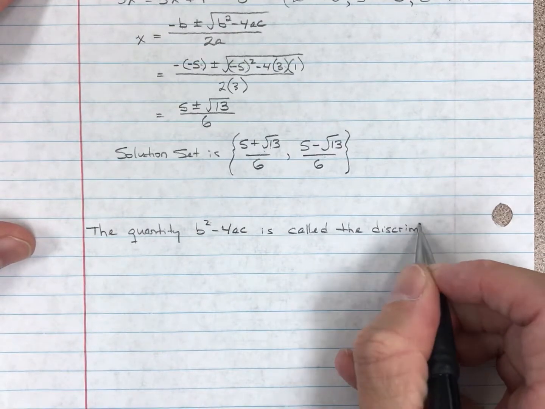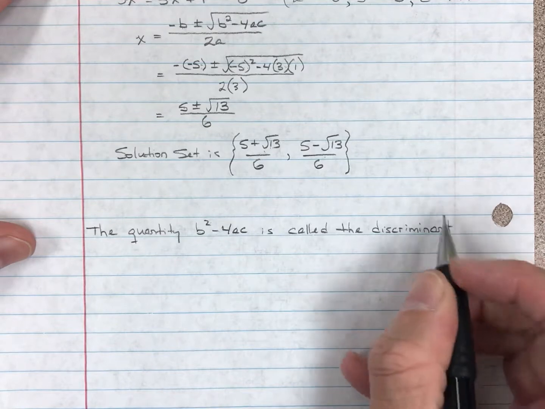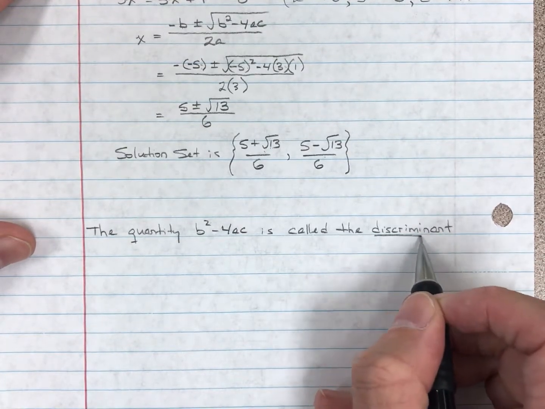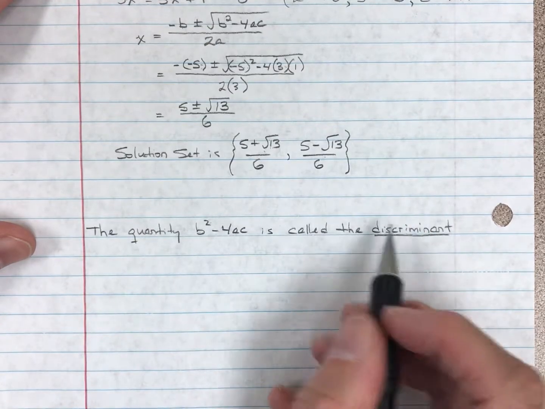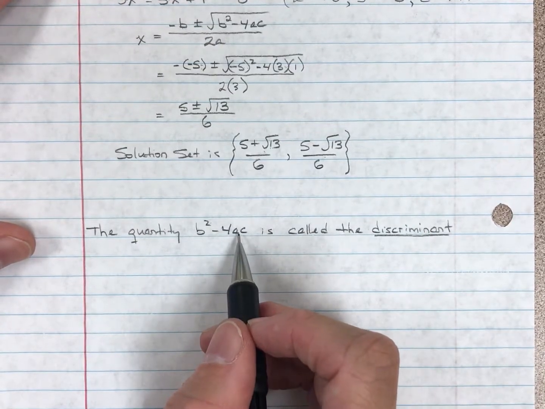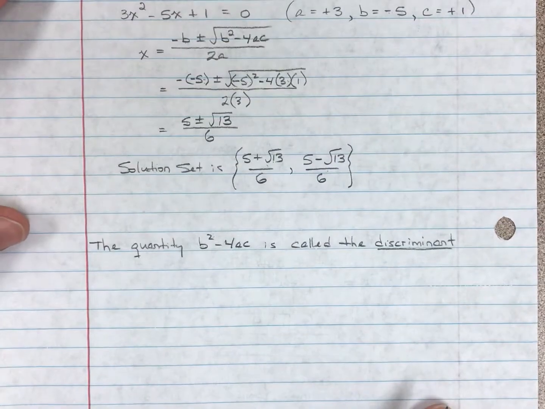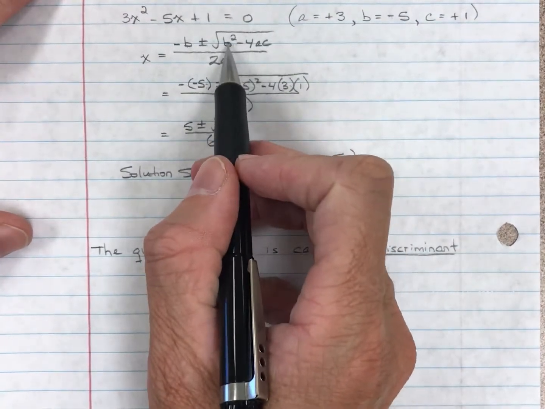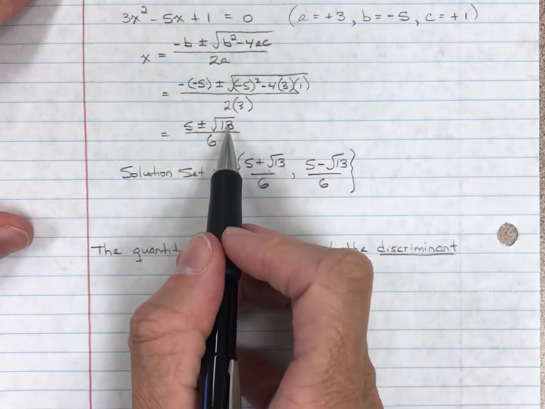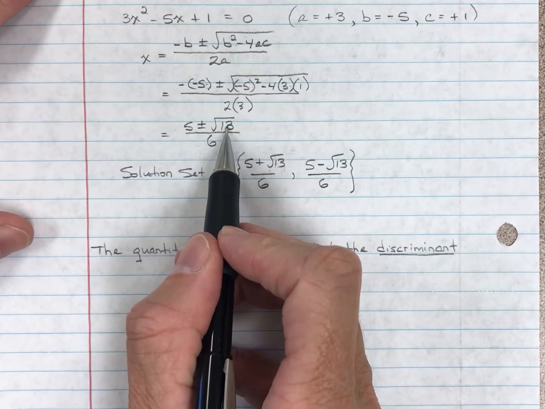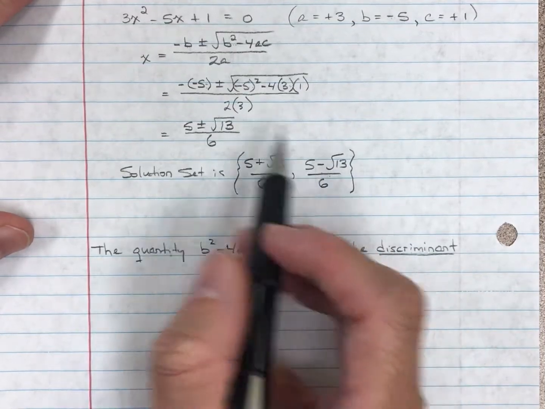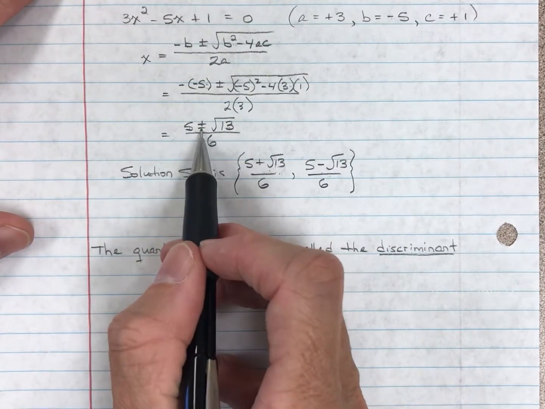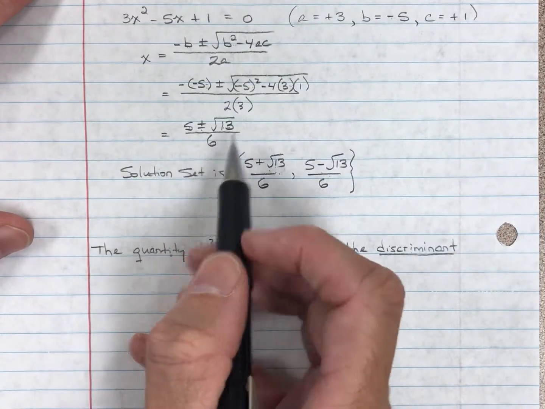If I can spell it correctly. D-I-S-C-R-I-M-I-N-A-N-T, discriminant. I think that's right. It's called the discriminant. Okay? So the discriminant is what is underneath the radical sign. And as you might imagine, if what's underneath the radical sign is positive, like positive 13 here, you get 2 answers. 5 plus the radical divided by 6, 5 minus the radical divided by 6.